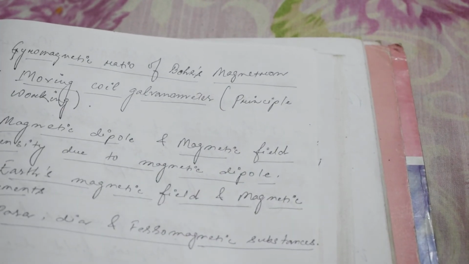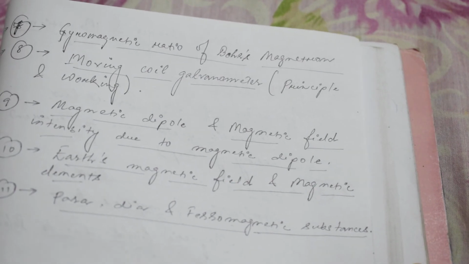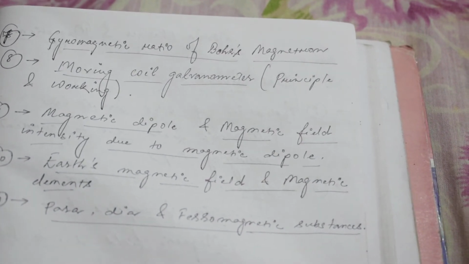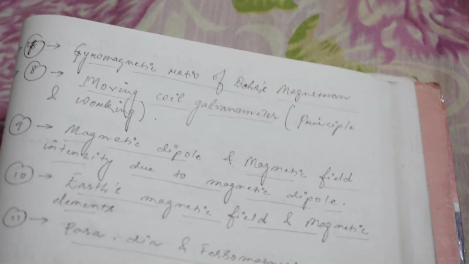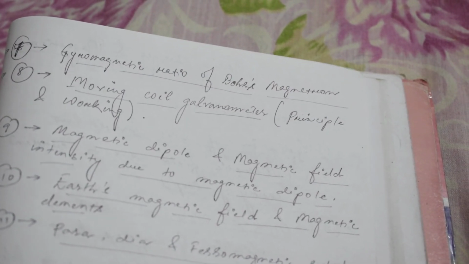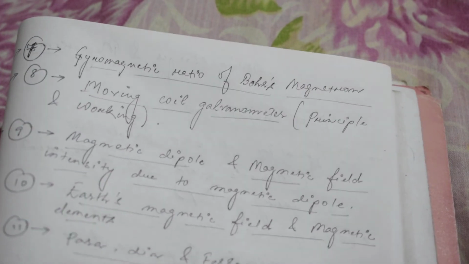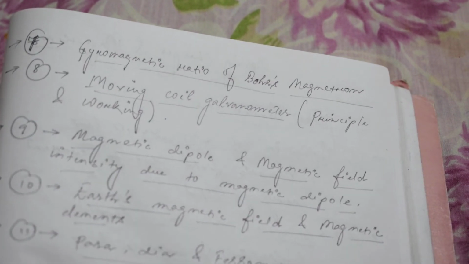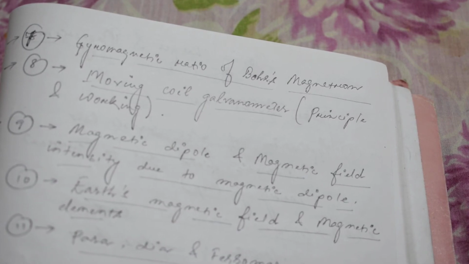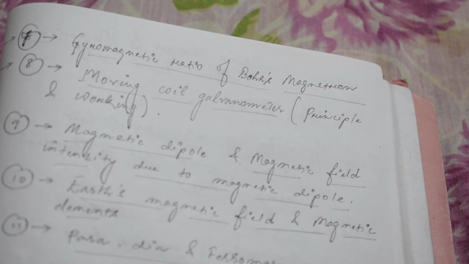So let us come to the next topic. The next topic which is important is gyromagnetic ratio of Bohr's magneton. Gyromagnetic ratio of Bohr's magneton. And the eighth topic is moving coil galvanometer, which is a very important topic. It includes its principle and working.